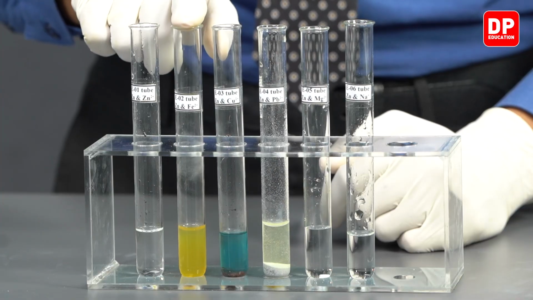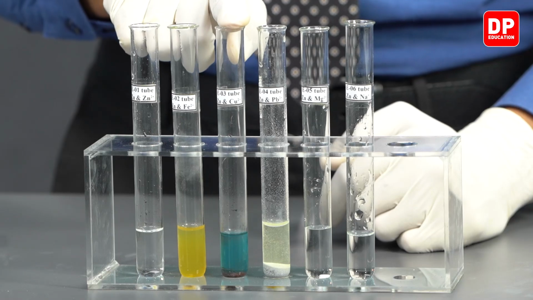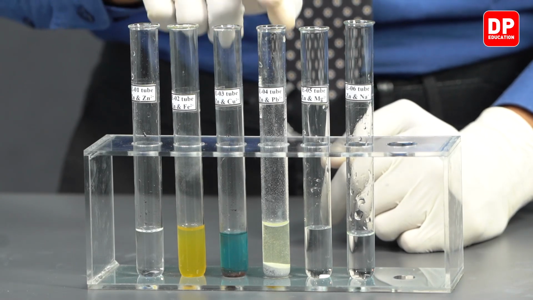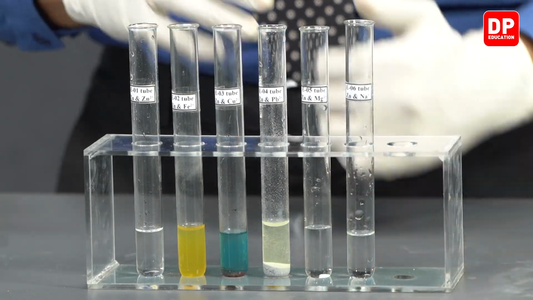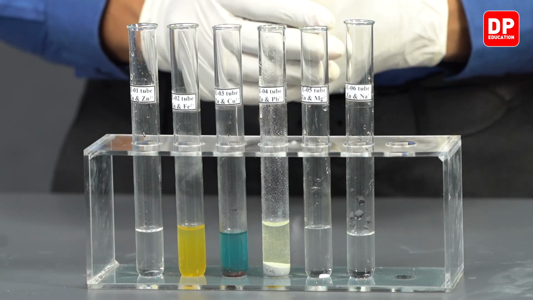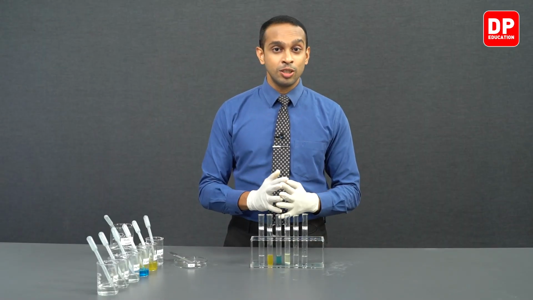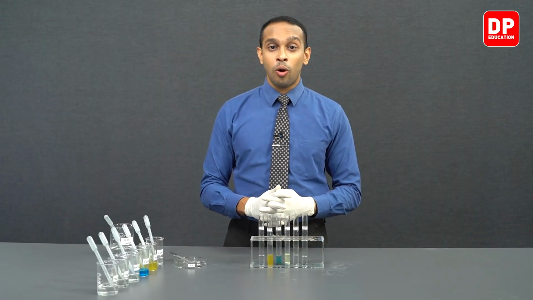So ferrous, copper and lead ions were displaced by zinc, indicating zinc is more reactive than all 3 of these metals. Iron, copper and lead are all less reactive than zinc.